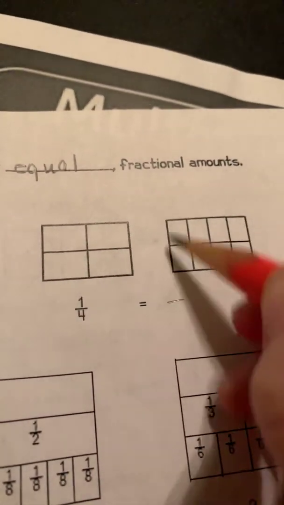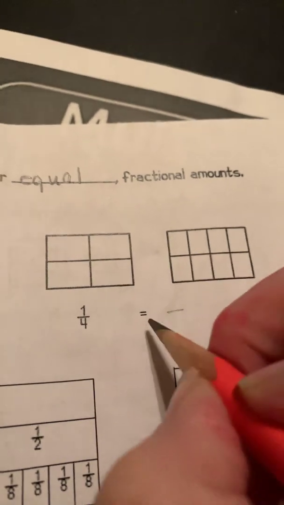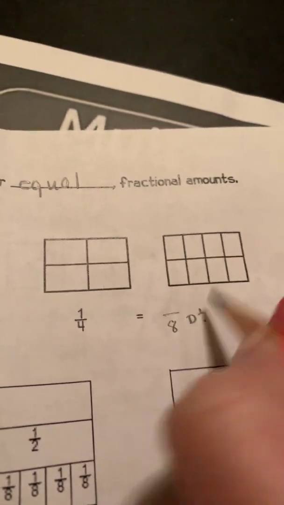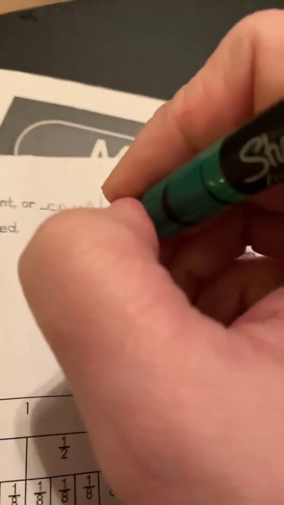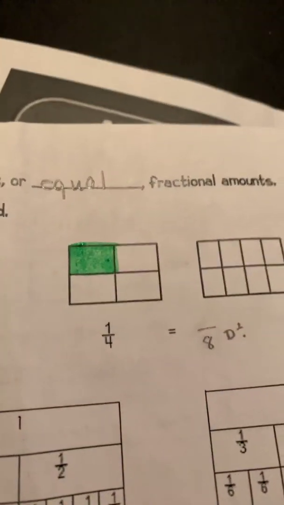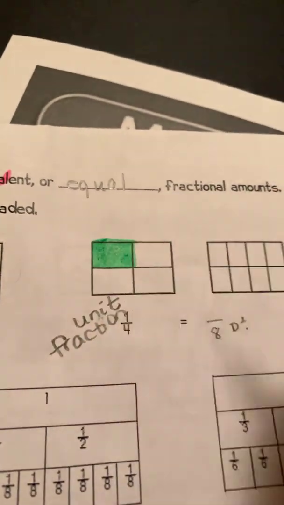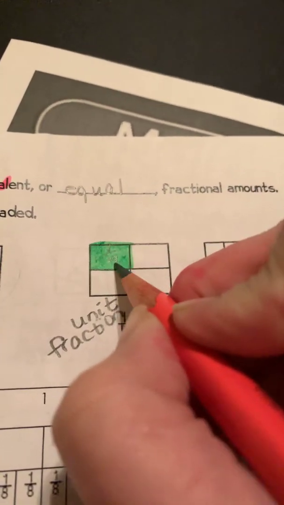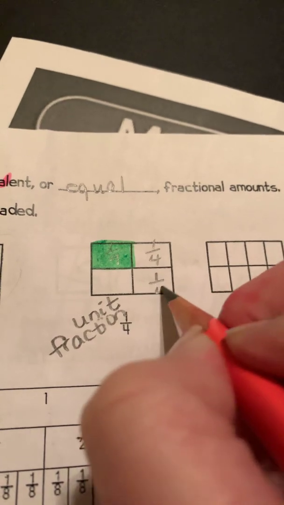Timoteo, what do you think my denominator should be for this fraction? 8, that's correct. I'm divided into 8. All right, well, how many should we shade over here? 1. Peyton, what do we call a fraction with a numerator of 1? A unit fraction. Very good. Let's label this unit fraction, because we're talking about 1 unit at a time. This is 1/4 plus 1/4 plus 1/4 plus 1/4.